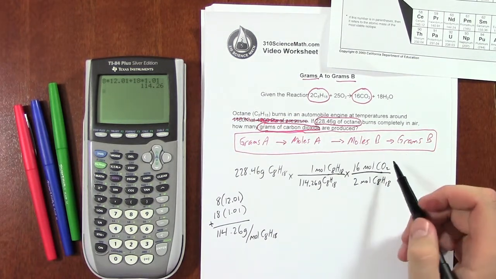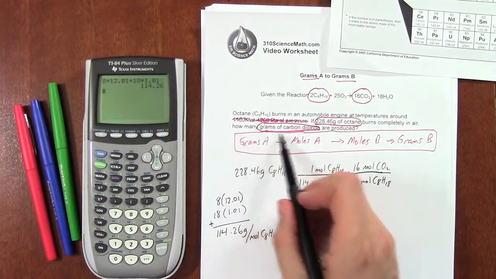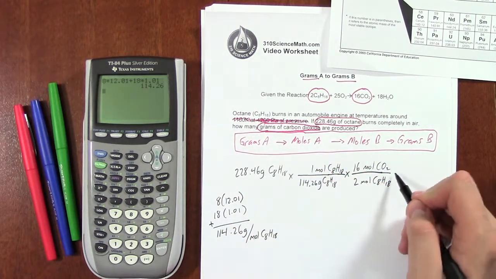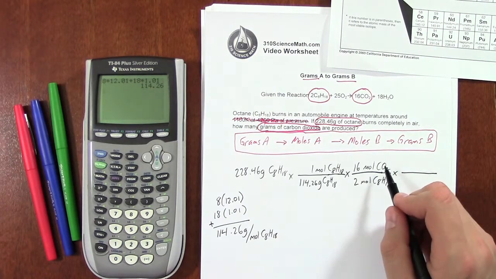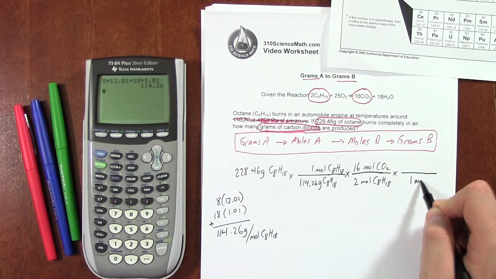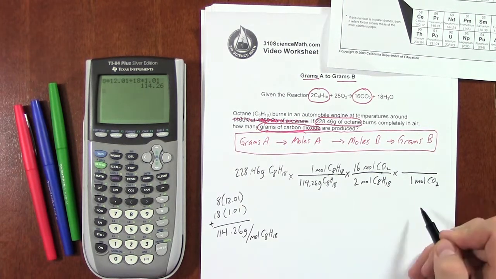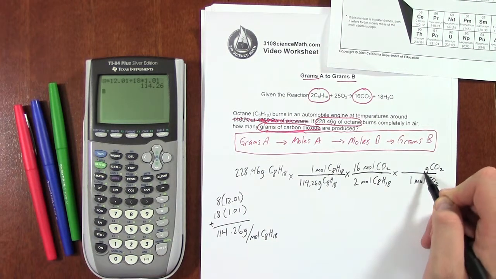Remember, we're trying to get to grams of carbon dioxide, because grams of carbon dioxide is what they asked for in the problem. All right, one last step, and that is we need to go back from moles into grams, so we have to figure out the mass of 1 mole of carbon dioxide. And then we'll know the grams of carbon dioxide.